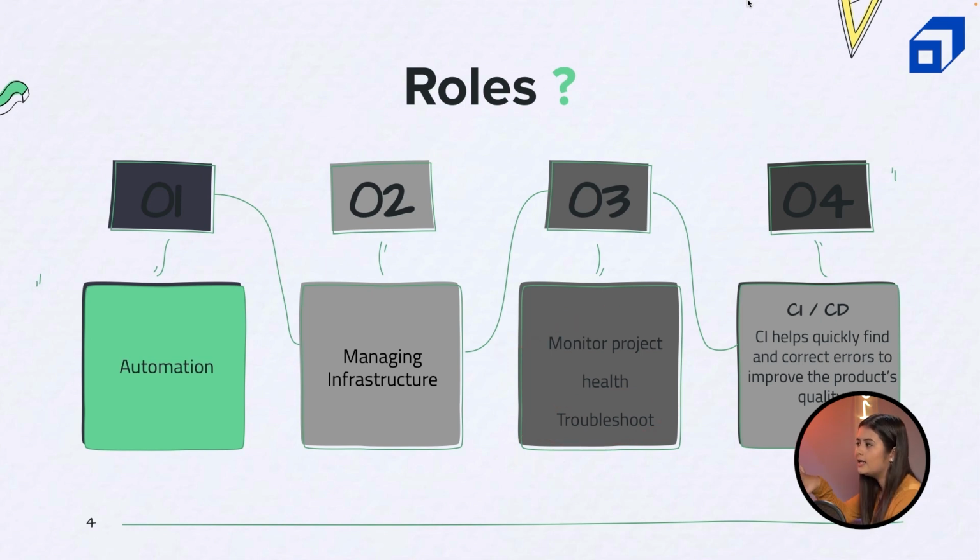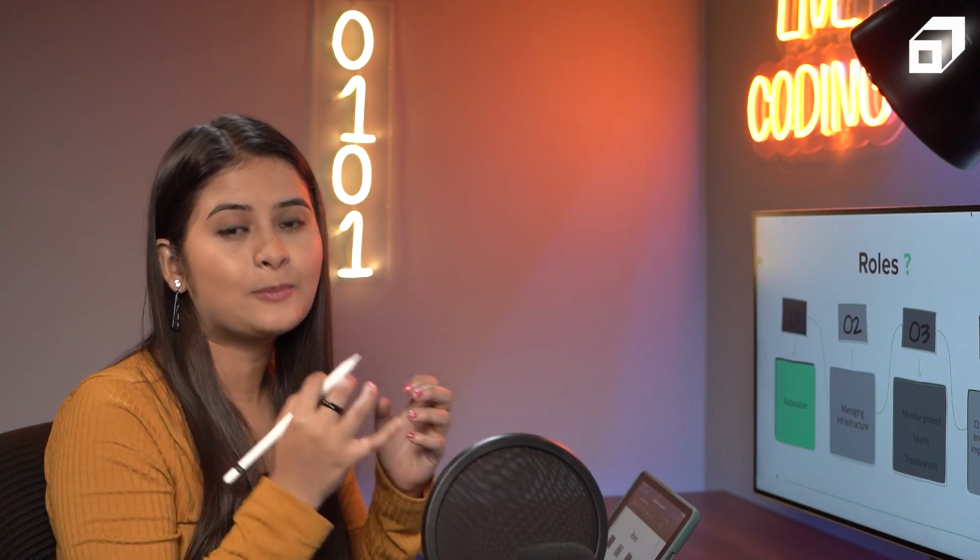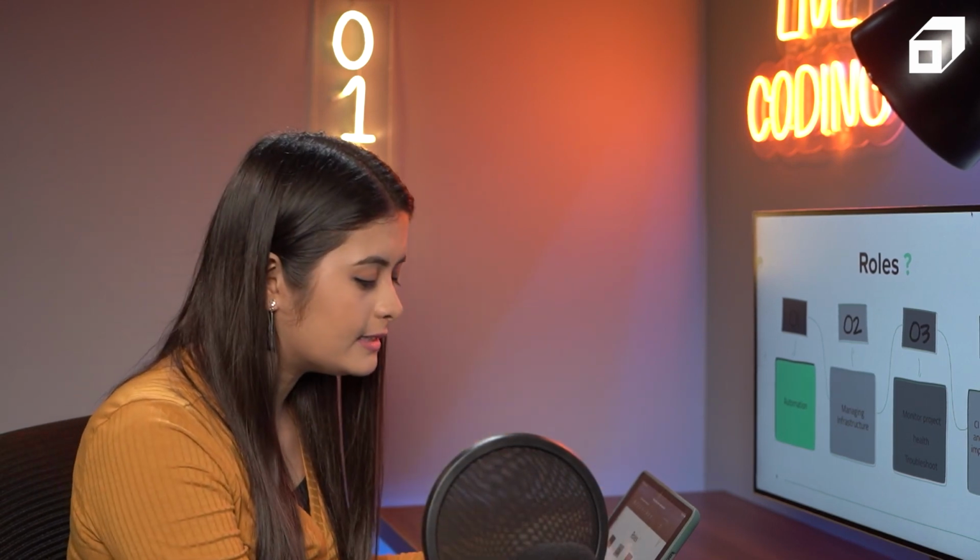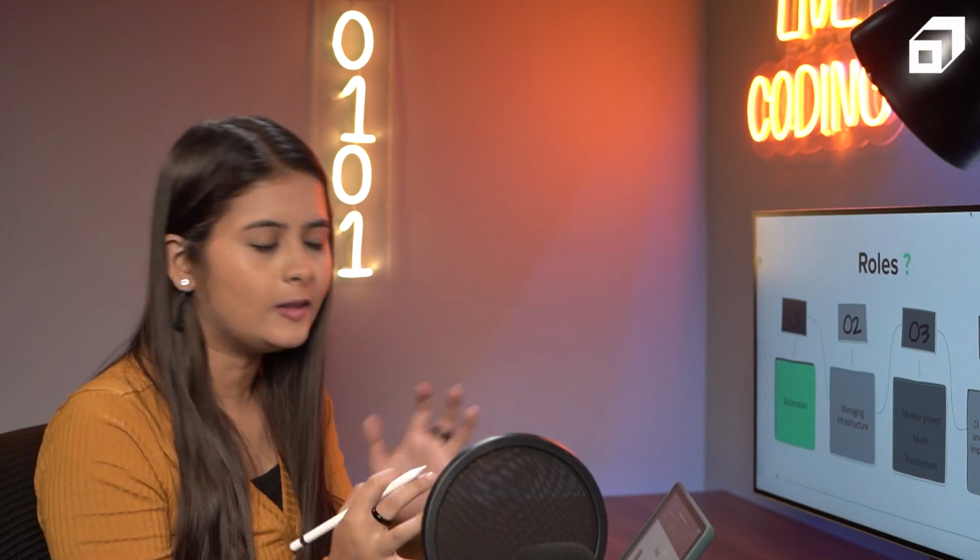Even after the release is done, you have deployed, testing, everything is done, you have to continuously monitor the project so that if the customer faces any issue, any crash or error, you can instantly fix that. Number 4 is CI/CD. CI stands for continuous integration and CD stands for continuous delivery. So CI helps quickly to find and correct errors to improve the product's quality. That's why as a DevOps engineer, you are expected to know CI/CD, all this stuff. You should be very versed with all these tools.